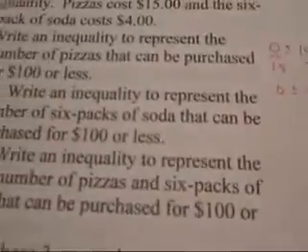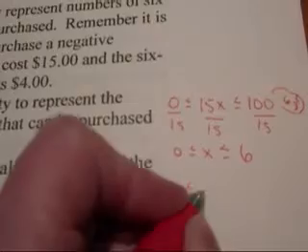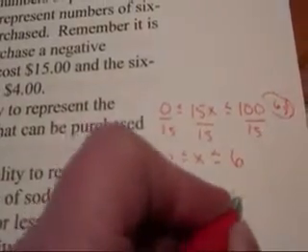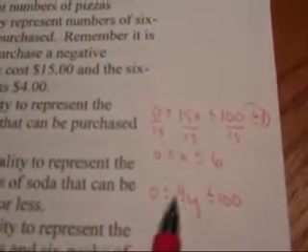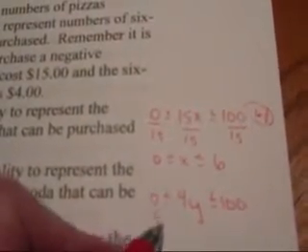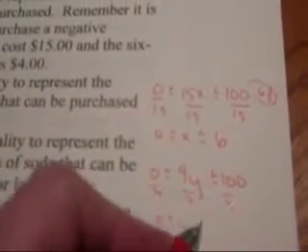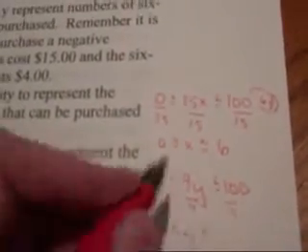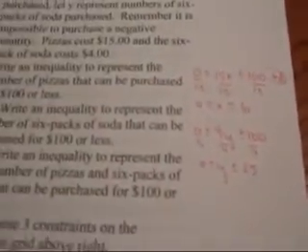Next, let's write the inequality for the 6 packs of soda. Again, I can't buy a negative quantity, so I'll start with 0. This time, the 6 packs of soda were $4 each, so I write 0 is less than or equal to 4y is less than or equal to 100. I need to divide everything by 4, so 0 is less than or equal to y is less than or equal to 100 divided by 4 is 25, which is fine. I'm allowed to buy whole numbers of 6 packs of soda.